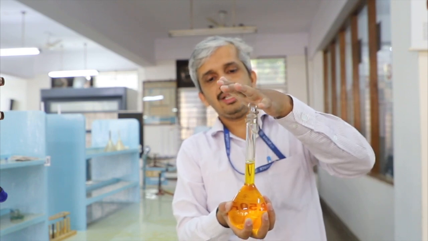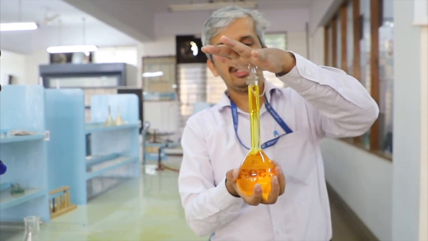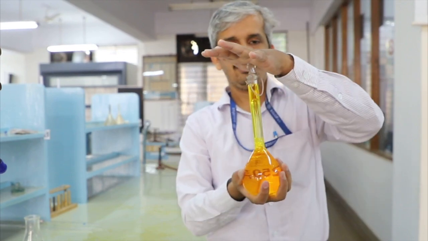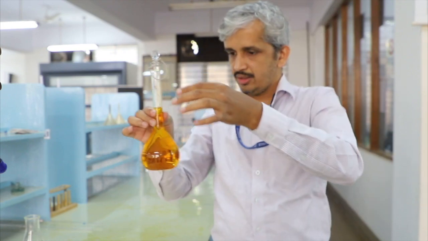It has to be done at least 4 to 5 times to get a clear homogeneous solution. So now we have a standard potassium dichromate solution ready here.